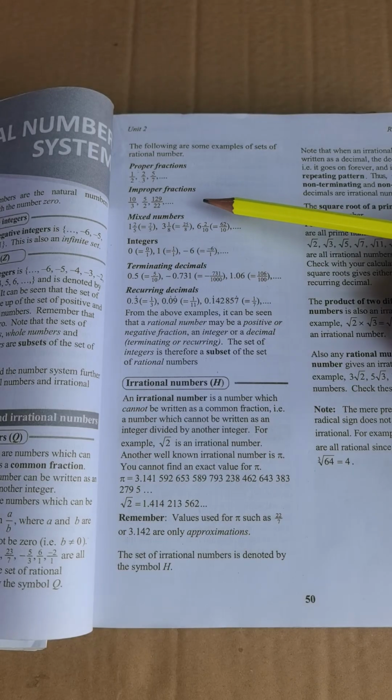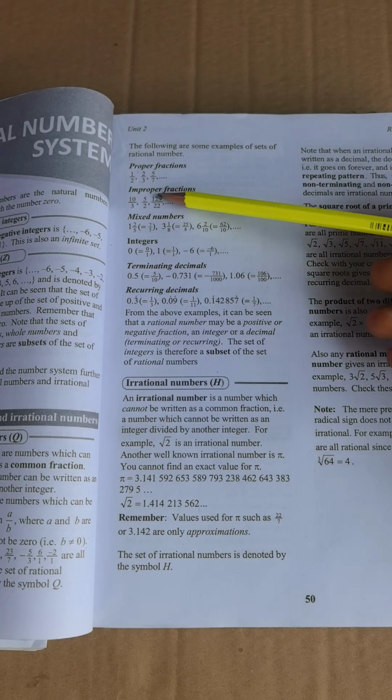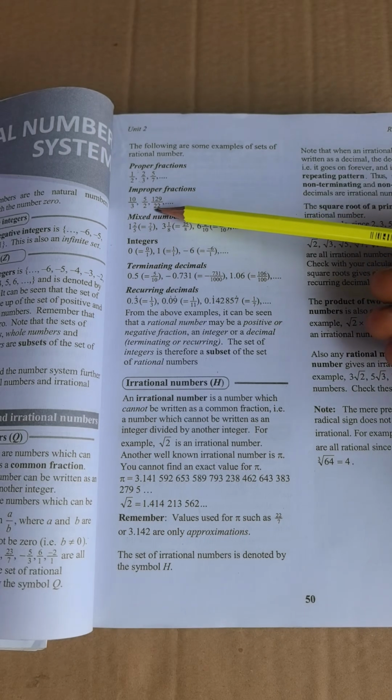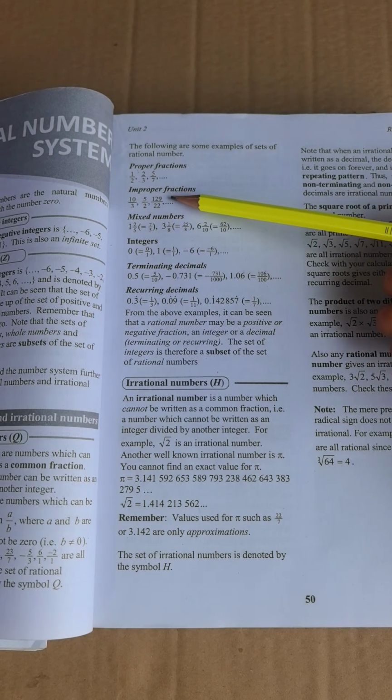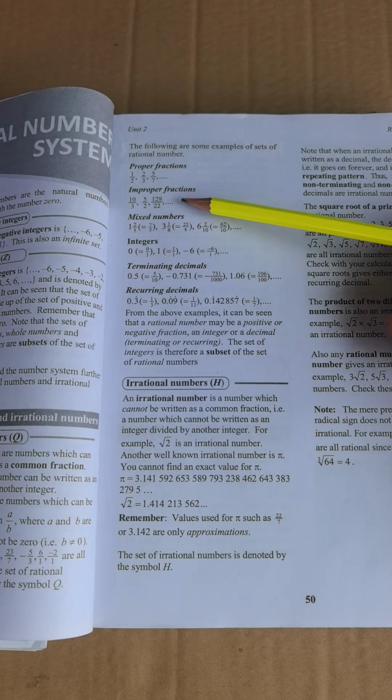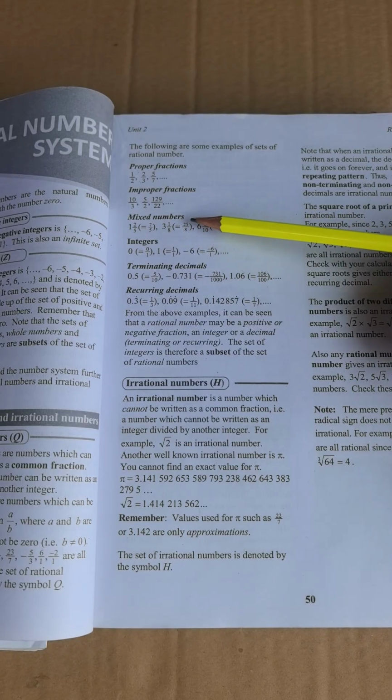If something is proper and now we say it's improper, it's just the opposite, the other way around. So here we have 10 over 3, 5 over 2, 129 over 22. All these, we can see that the numerators are bigger than the denominators. Now let's move on to mixed fractions. Mixed fractions have a whole number and a fraction attached to it.